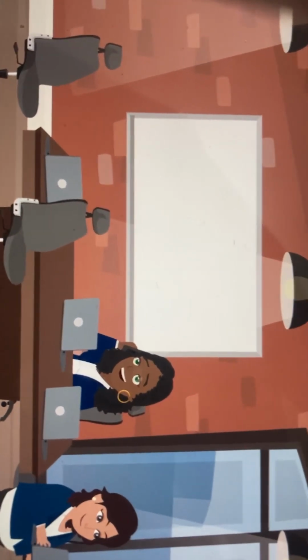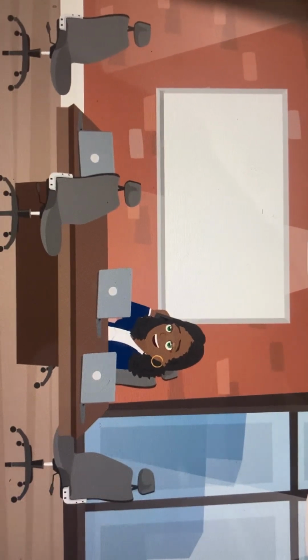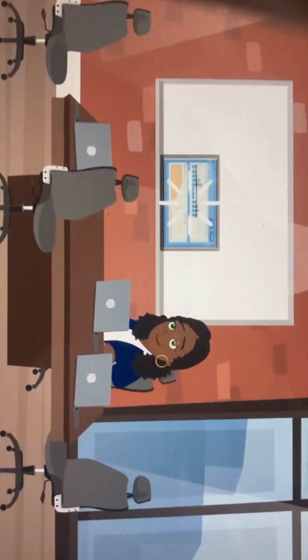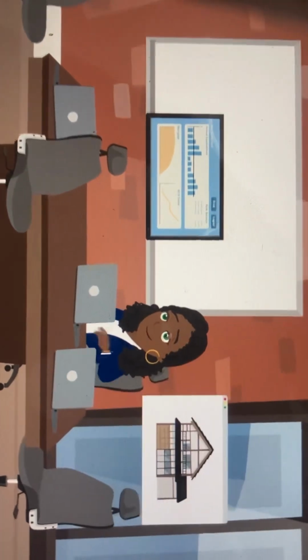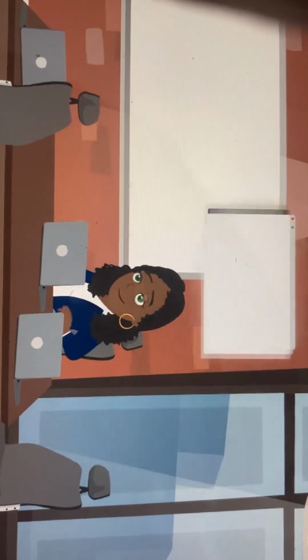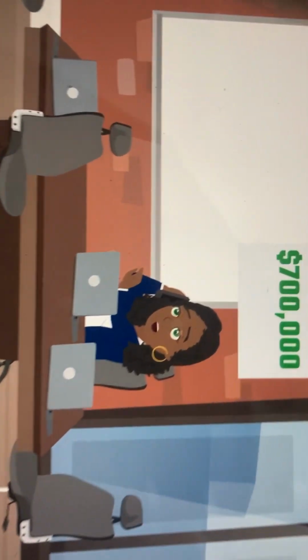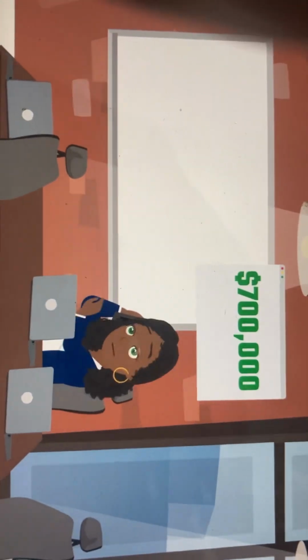A potential client contacts appraiser J and asks them to perform an appraisal on a property. Appraiser J completes some preliminary research using online sources and concludes the value of the property is likely in the $700,000 range. So appraiser J quotes an appraisal fee of $700.